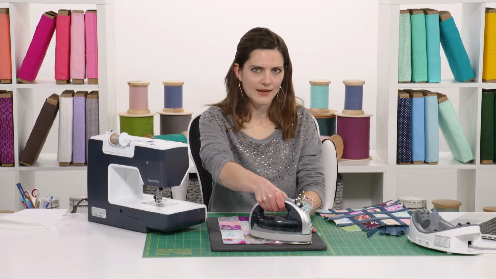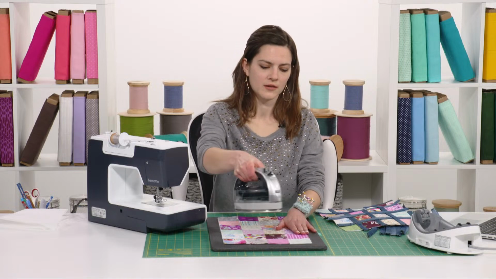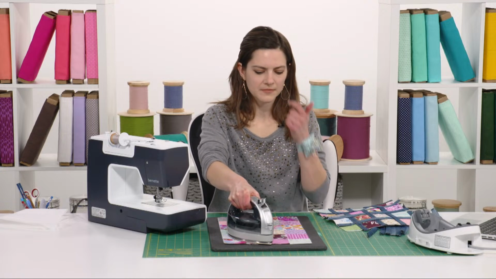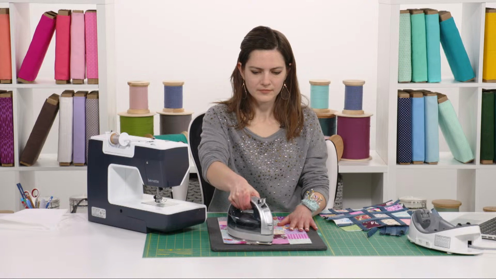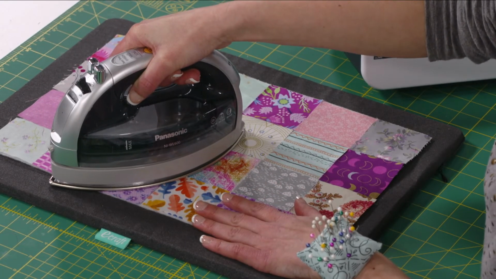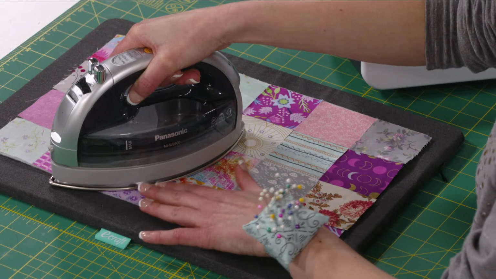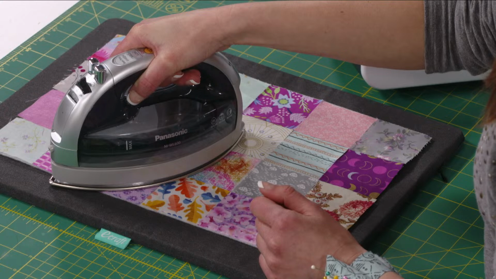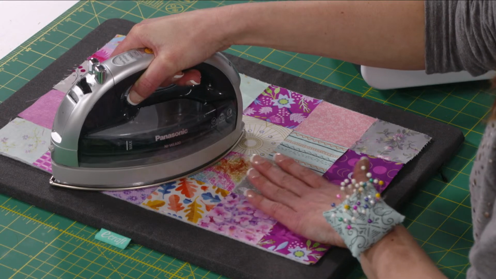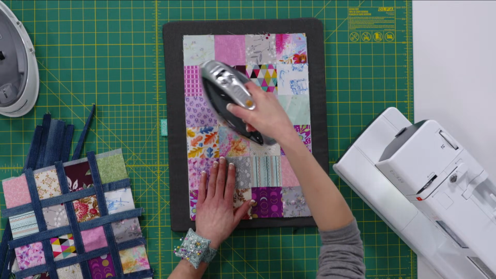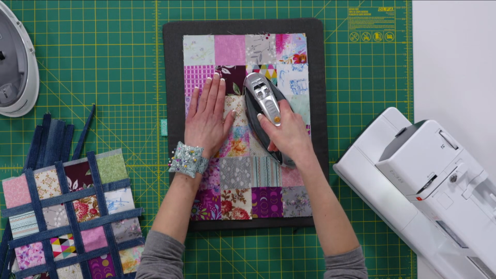So we're pressing, up and down motion, press down and then lift. And you want to follow your manufacturer's instructions for whatever fusible you're using. But I like to press for about 10 seconds in each spot, using a little bit of steam and a hot iron.